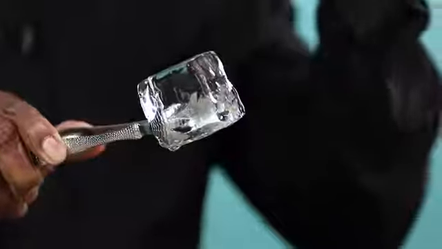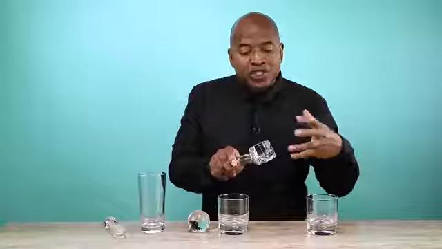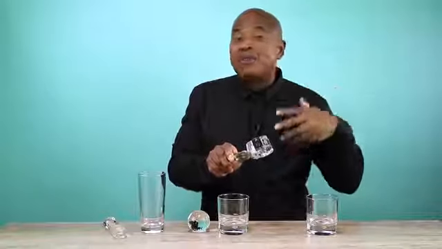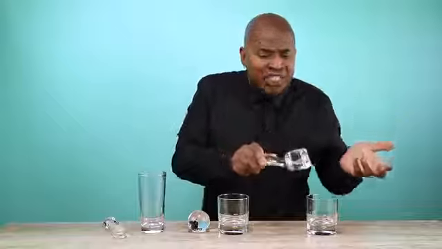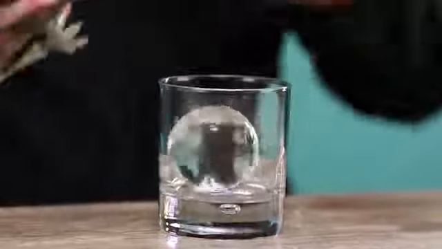Guys, this is one of my favorite categories of ice that you're beginning to see a lot more now, the large cube or the large sphere. What happens here is, again, this has a lot less exposed surfaces, so it will melt a lot slower. So you can use this on spirit-forward drinks, like an old-fashioned, where you really want to taste the drink and you don't want it diluted. The same thing with the sphere. Okay, so these work perfectly for that.